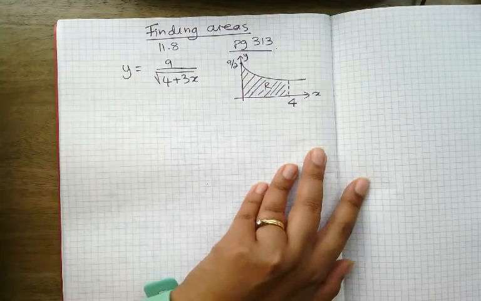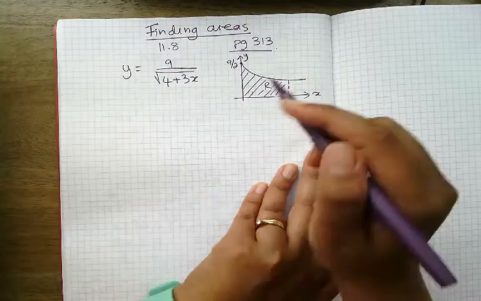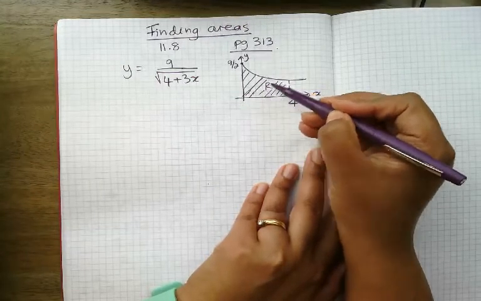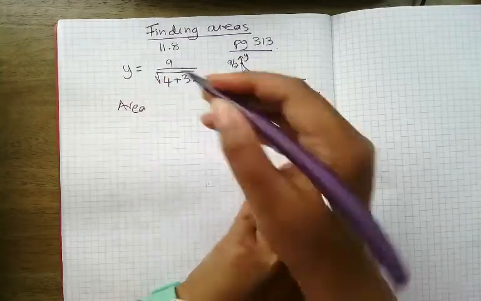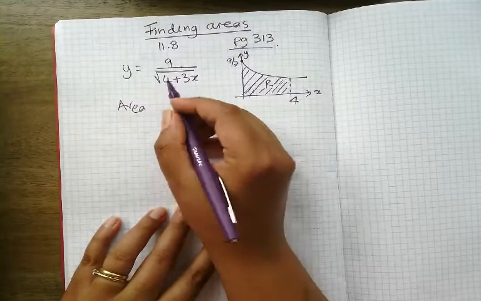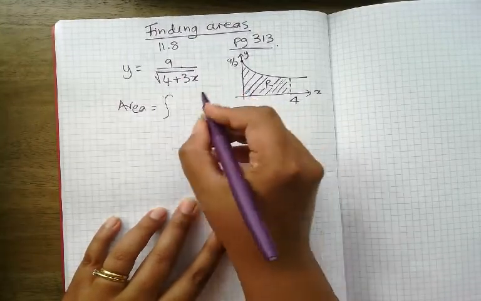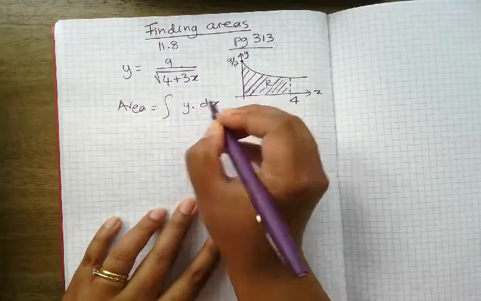So basically it says use integration to find the area of this region which is shaded R. Okay, so all we have to do is integrate this function with respect to x.